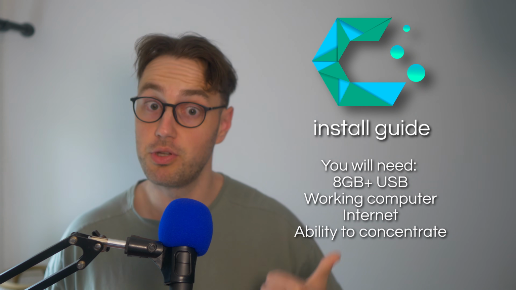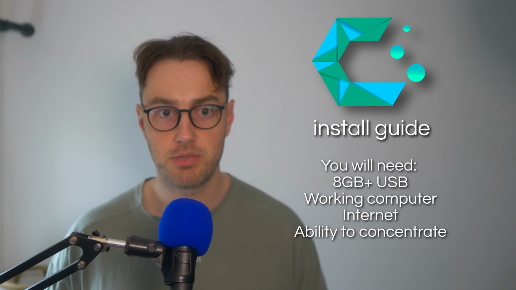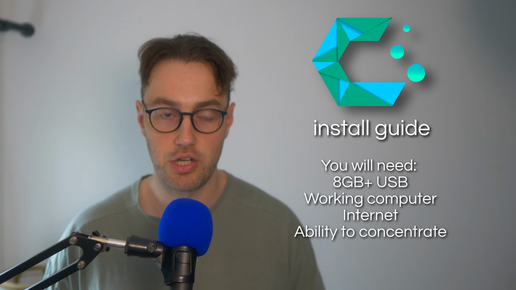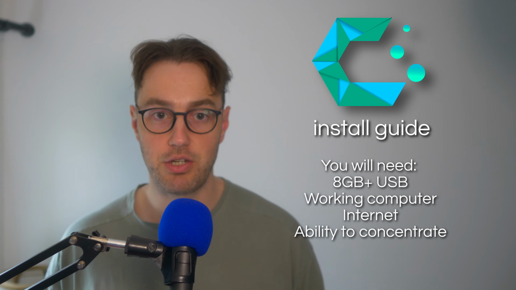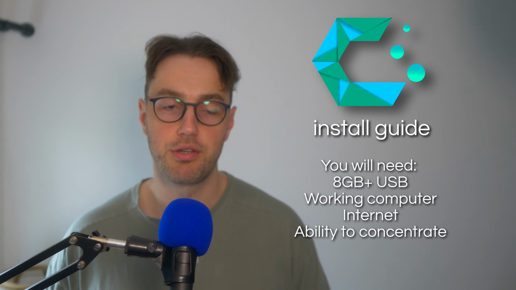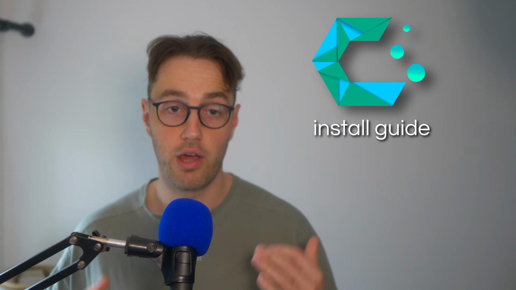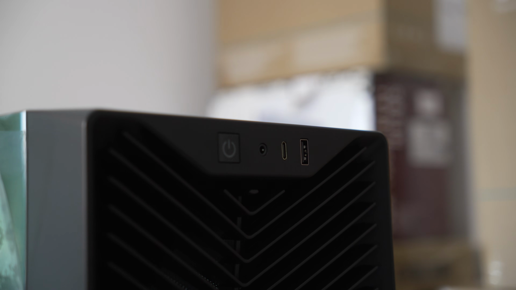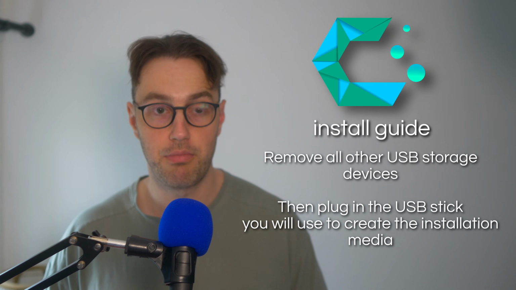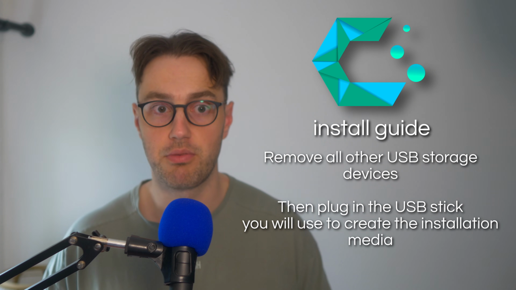I'm going to assume you're on Windows for this. A USB drive 8GB or larger, and all of the data on that USB drive is going to be wiped. And you'll also need an internet connection. Remove all other USB storage devices from the PC to keep things simple, then plug in the USB drive that you'll be using for the process.